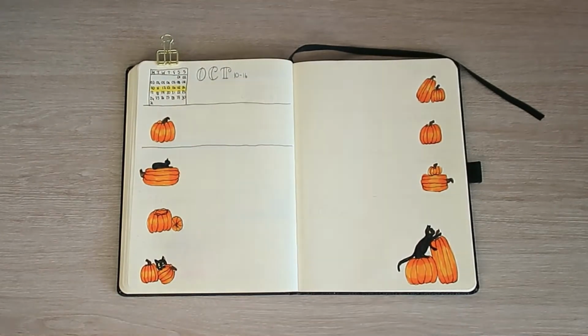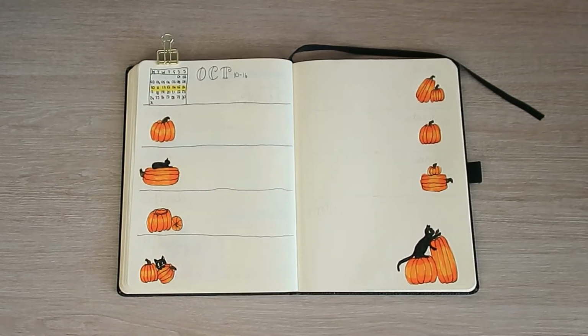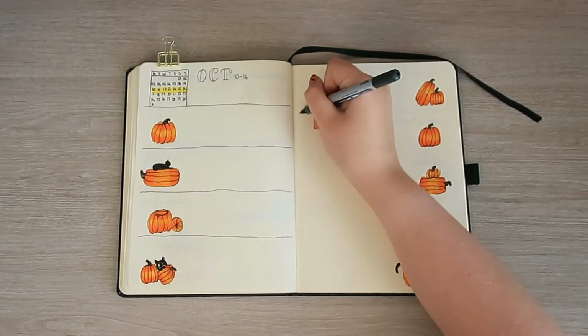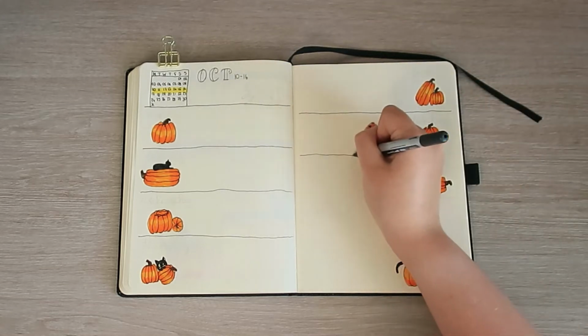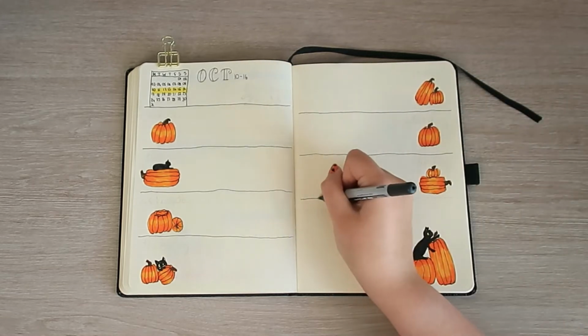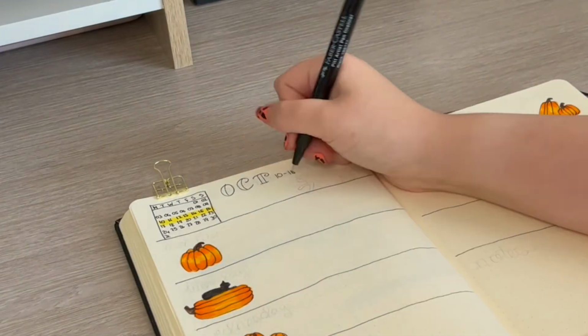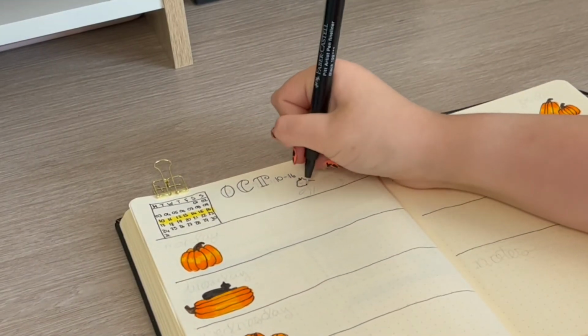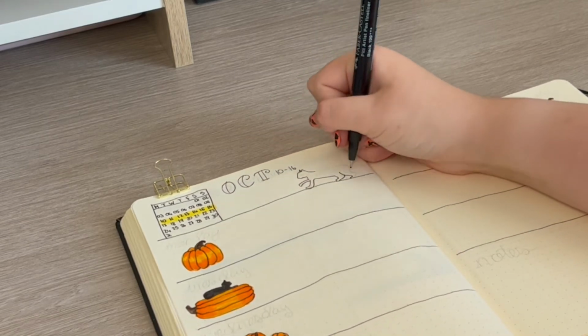I added a couple black cats here and there. I also found all of my black cat poses on Pinterest. I just looked up cat silhouette, and it just gave me a bunch of poses, and then I just adapted them to the pumpkins that I wanted them to be on.